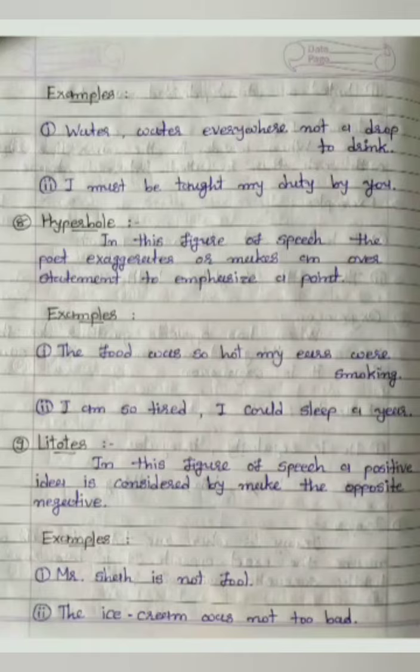Likewise, the second example is, "The ice cream was not too bad." It means a person wants to say that the ice cream was good. So it is litotes. When negative words are used in the line, it means litotes is used over there.